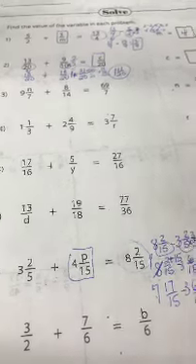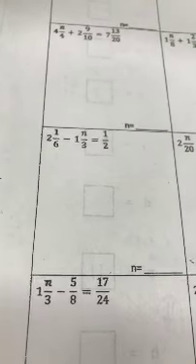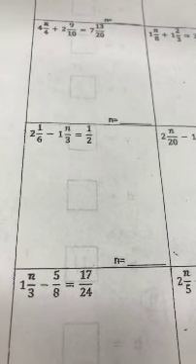So I'm going to do one more example from the back side, because I know the back side is a little bit more challenging, but it's also a little bit more like what you will be seeing as you're taking a test.